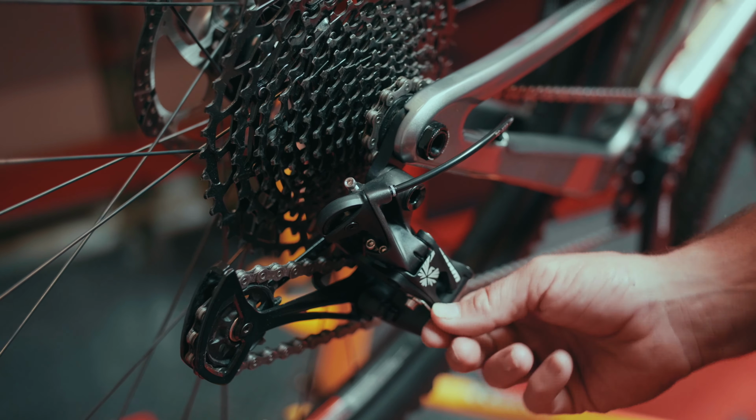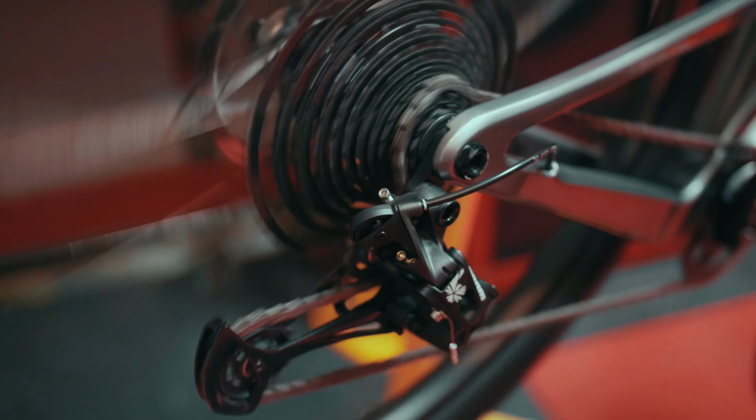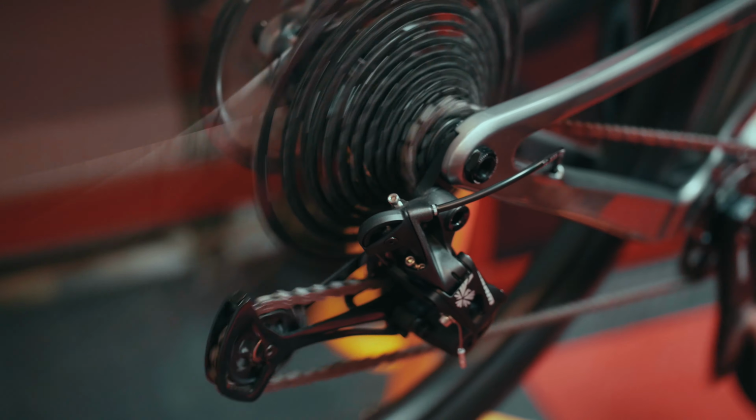Torque that bolt down into position. We'll go ahead, spin our drivetrain again, and we'll just start clicking up through the gears. And now, you can see we drop easily down into the smallest gear of the cassette.